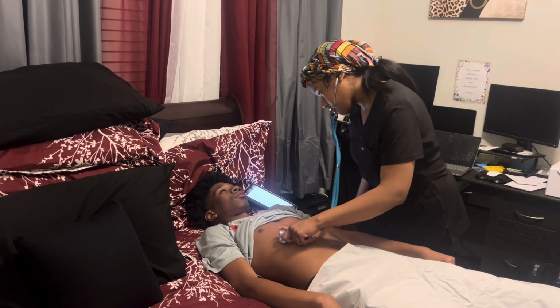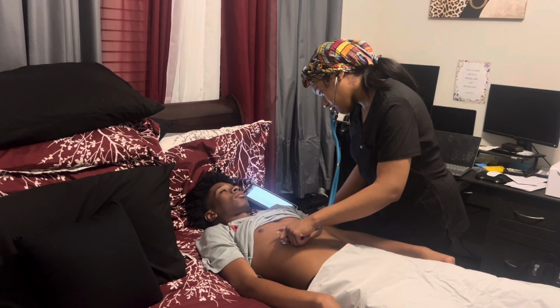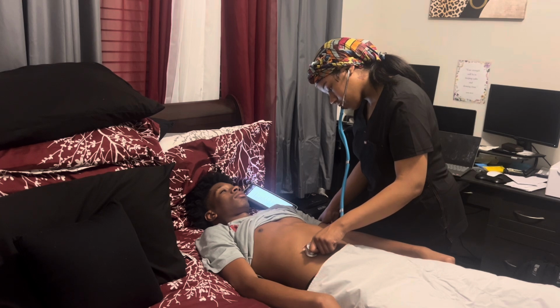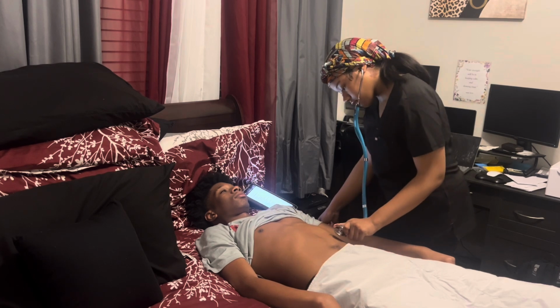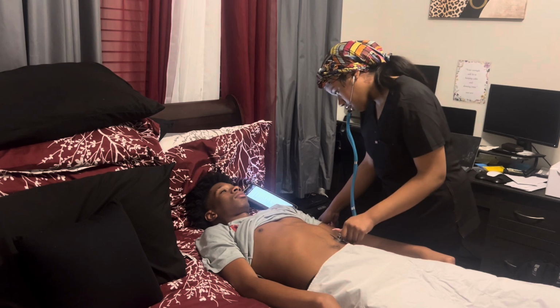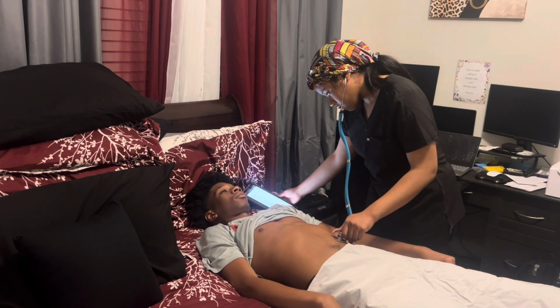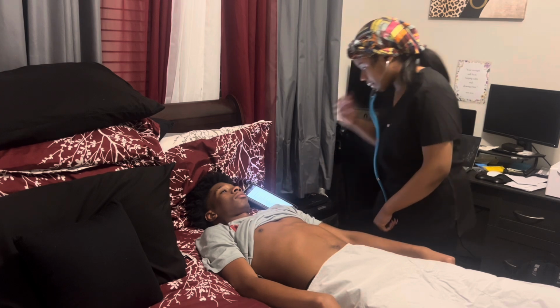Normal bowel sounds are typically high-pitched and gurgling, occurring about 5 to 34 times per minute. Hyperactive sounds may indicate diarrhea or early obstruction, while absent sounds could suggest ileus or peritonitis. As I was listening, everything sounded normal. There were no hyperactive sounds nor absent sounds.